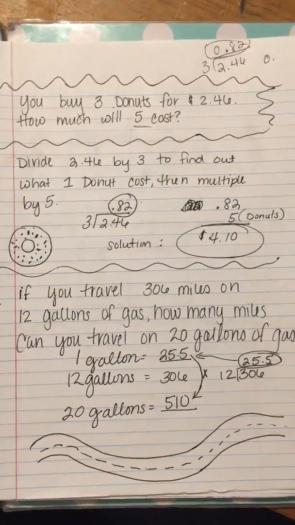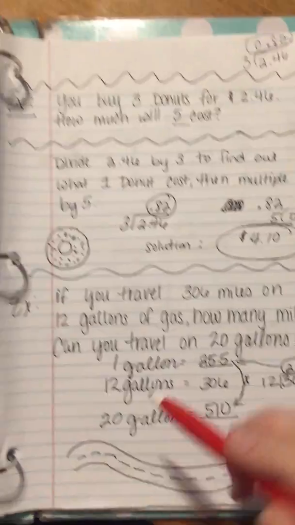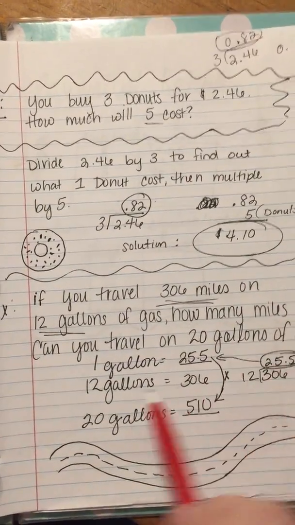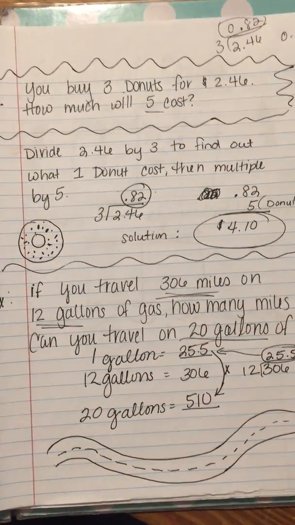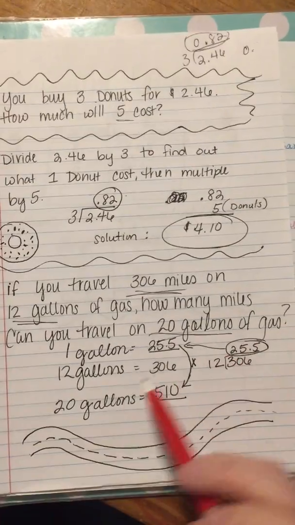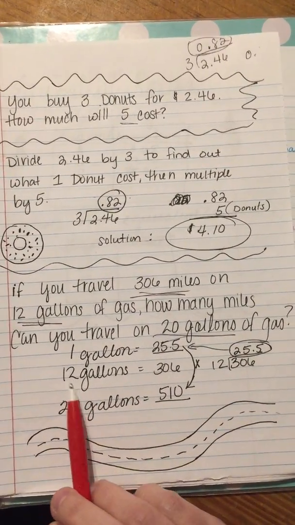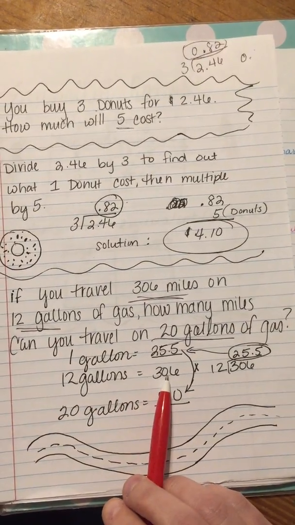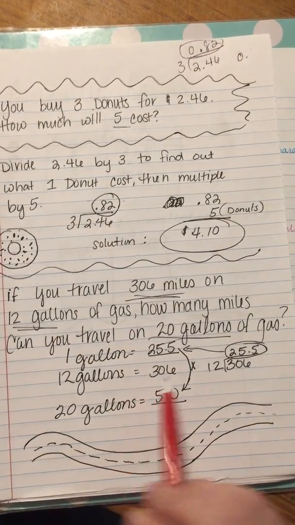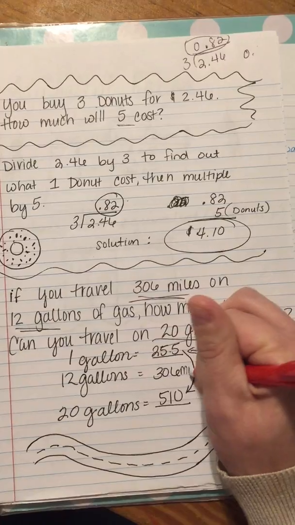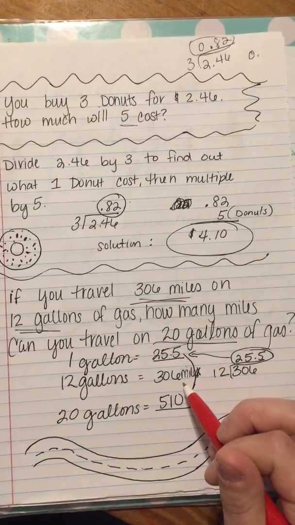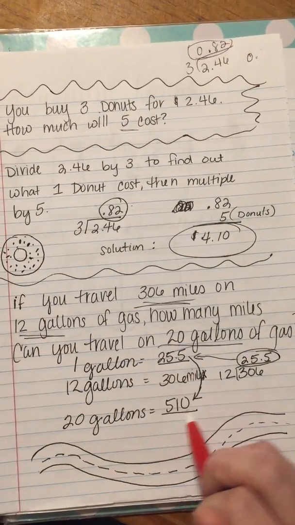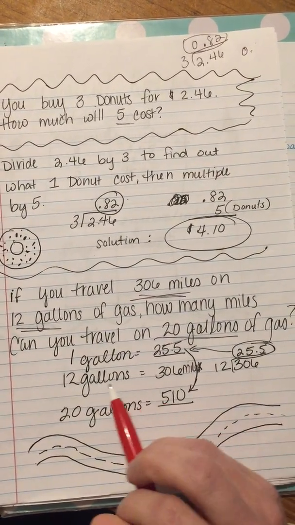Here, I think, is my last example. If you travel 306 miles on 12 gallons, how many miles can you travel on 20 gallons? Again, you just want to make sure that you're writing it down. So what we do know is 12 gallons is going to equal 306 miles, right? So we know that, and we know that we have to figure out what 20 gallons is, but we're not really sure what that's going to be yet.